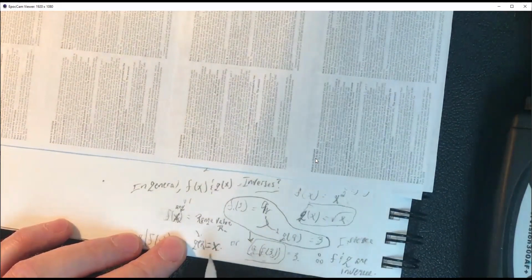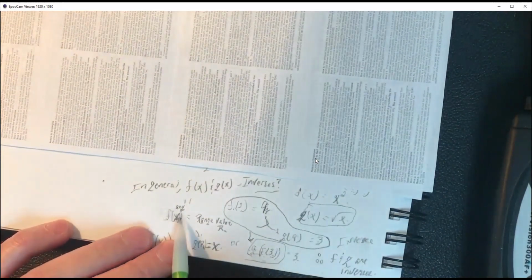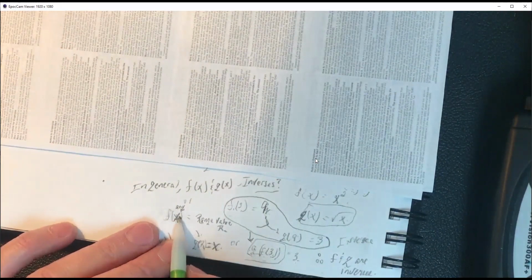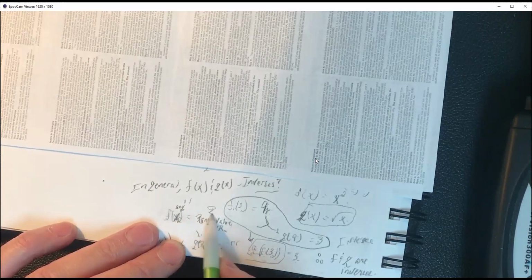But in general, we can do it for just any x value and literally leave the x there. Get the range value as an expression, not as a specific number, and put that expression right here instead of the 9. Instead of this being a 9, it'll just be an algebraic expression in general.